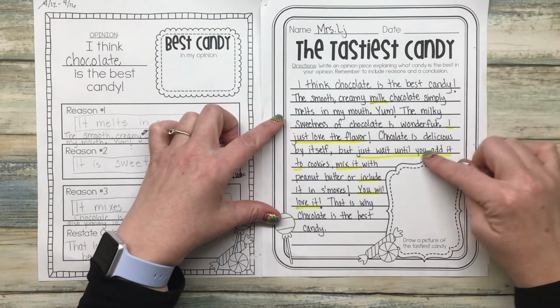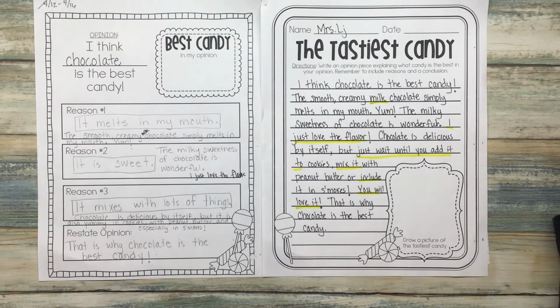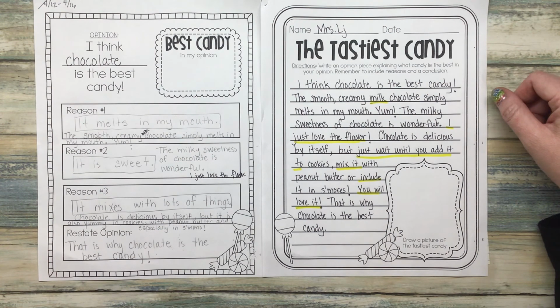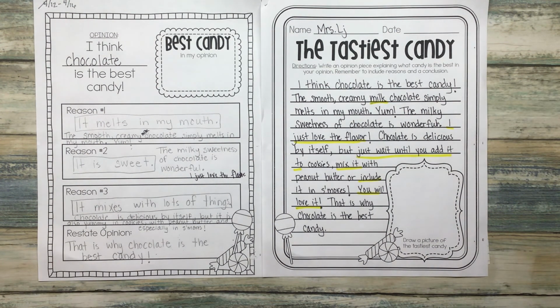I'm gonna read it one more time, and then it's your turn to get started. I think chocolate is the best candy. The smooth, creamy milk chocolate simply melts in my mouth. Yum. The milky sweetness of chocolate is wonderful. I just love the flavor. Chocolate is delicious by itself, but just wait until you add it to cookies, mix it with peanut butter, or include it in s'mores. You will love it. That's why chocolate is the best candy.